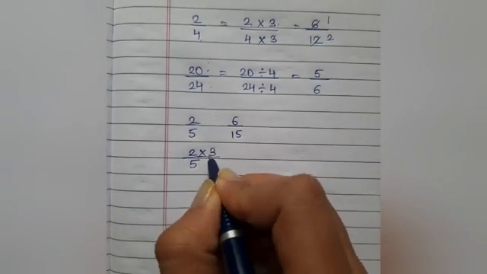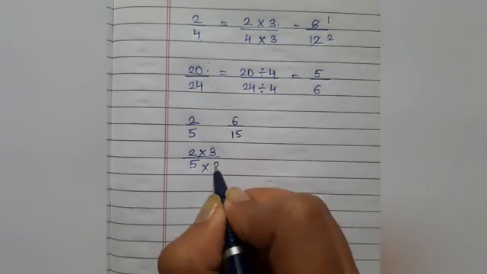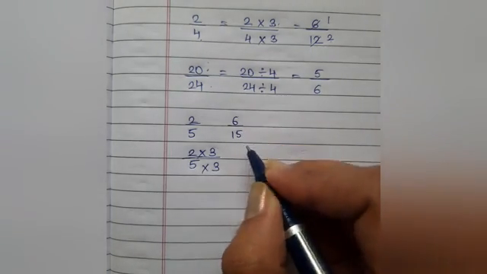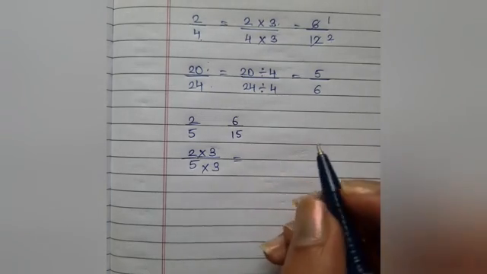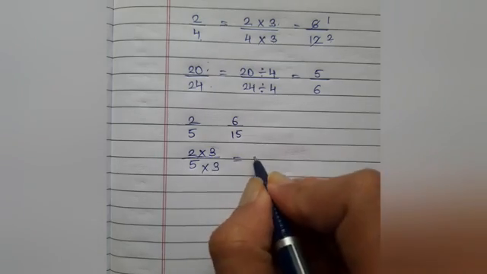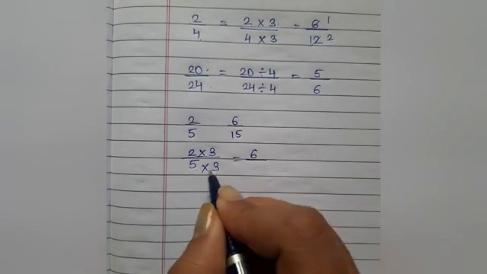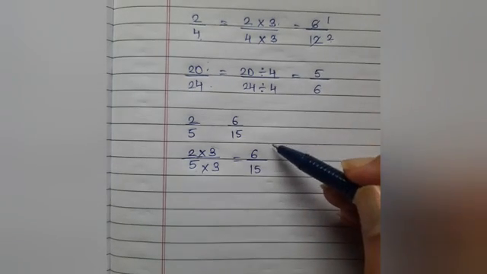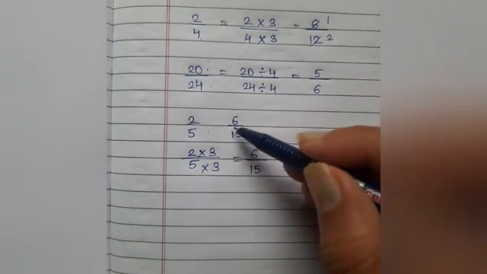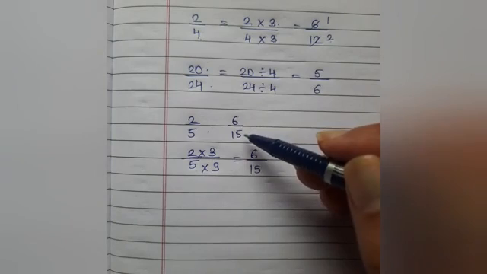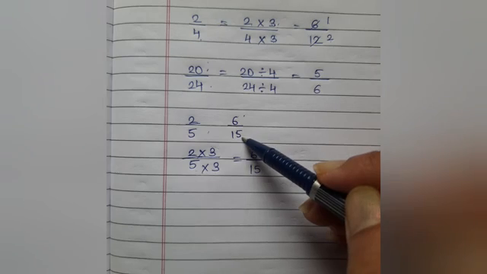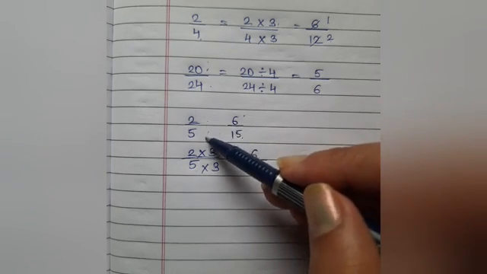So if I multiply the numerator and denominator by 3, I will get this answer. That is, 2 into 3 is 6, 5 into 3 is 15. So these are equivalent fractions. That is, 6 upon 15 is equivalent to 2 upon 5.